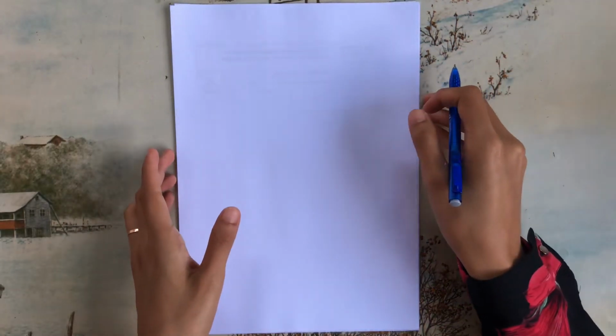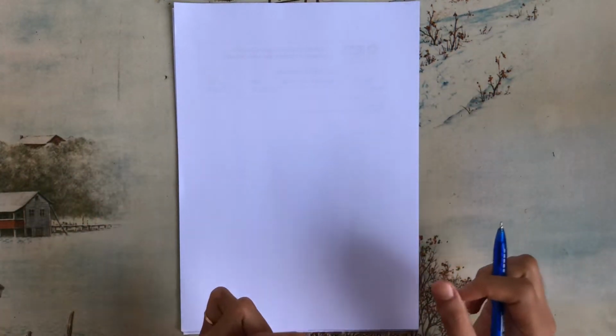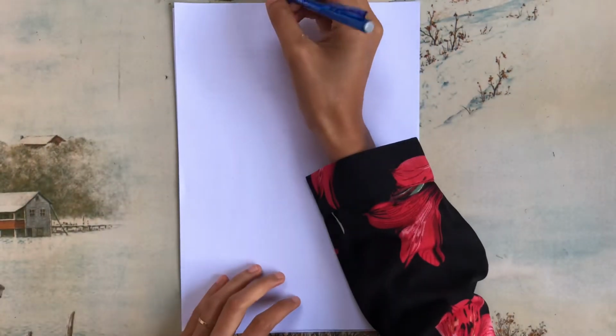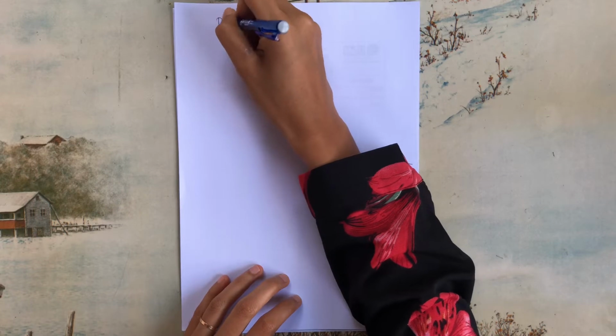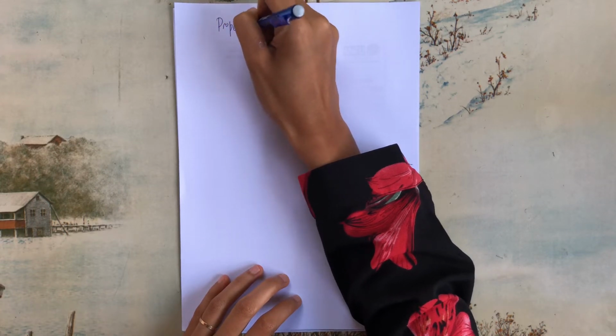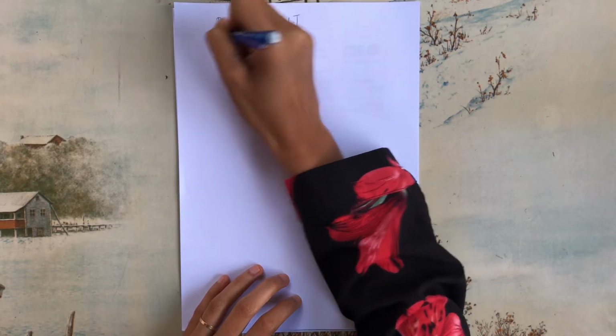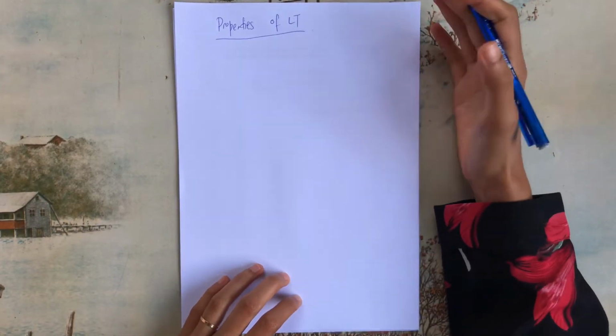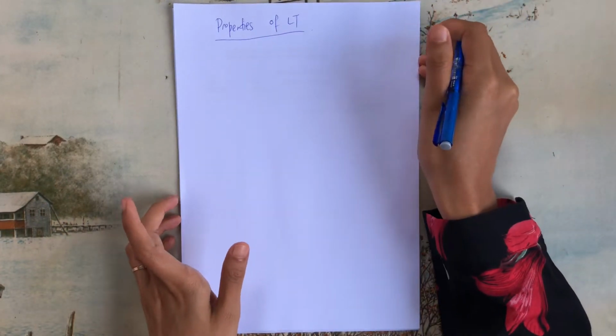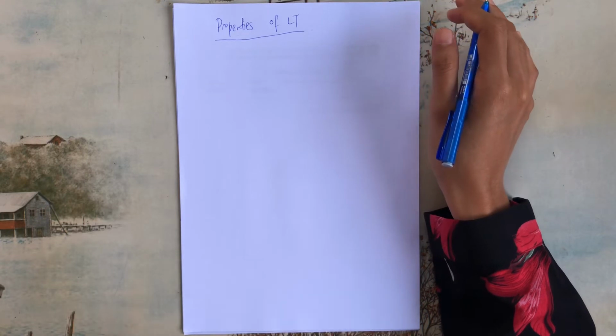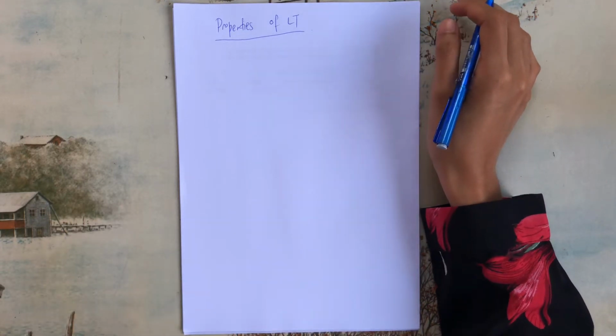But before that, there is another subtopic that you need to know, which is about properties of the Laplace transform. We have three properties that we need to know at this moment.